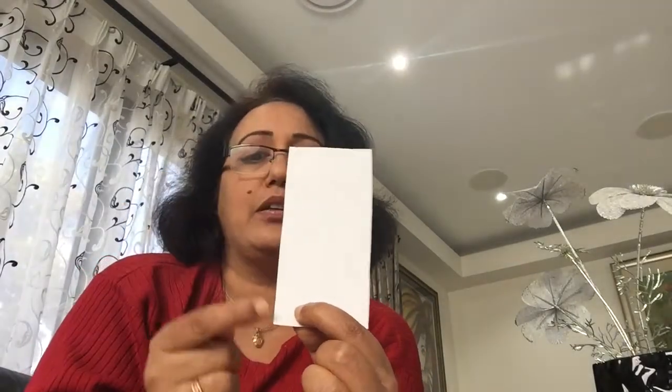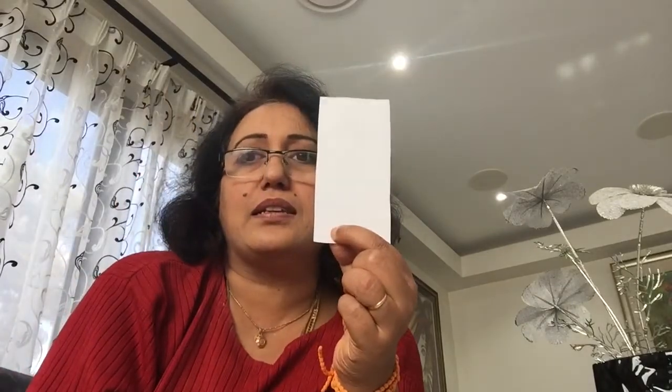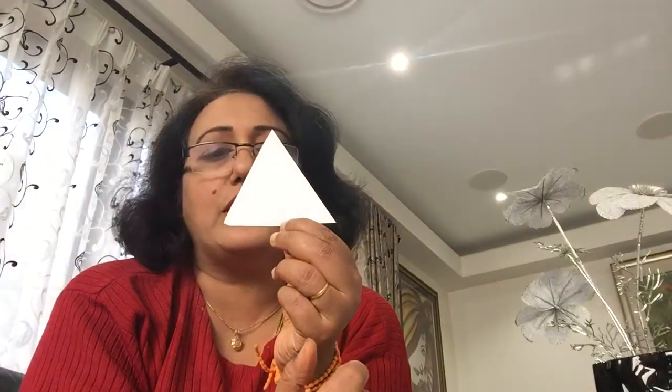Now I've got a rectangle. A rectangle also has 4 corners and 4 sides. But this is a little bit longer in shape than a square. Right. The next shape is a triangle. How many sides and how many corners do you think a triangle has? Yes, you're right. It has 3 corners and 3 sides.